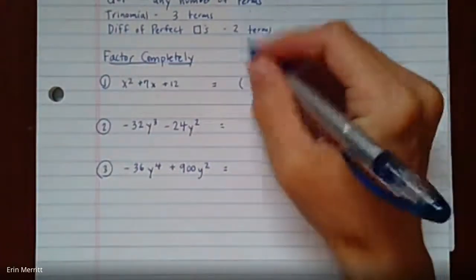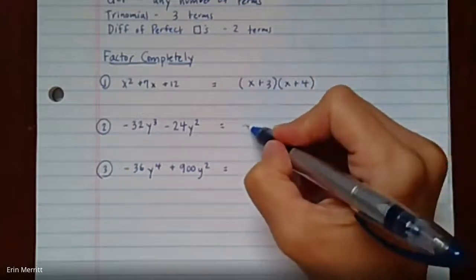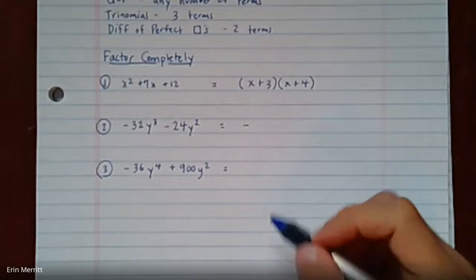All right, hopefully you've had a moment to try them. I'm going to write the answers next to them. The first one, x plus 3 times x plus 4, so that's trinomial factoring. The second one, there's technically two different ways you could do it, but it's a GCF either way. You could choose to take the negative out with it or not. It's not wrong if you leave the negative in. But I would probably suggest if there's a negative, factor it out.